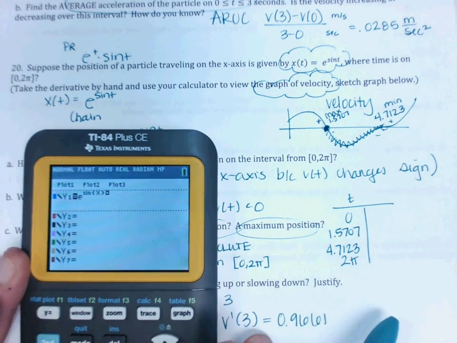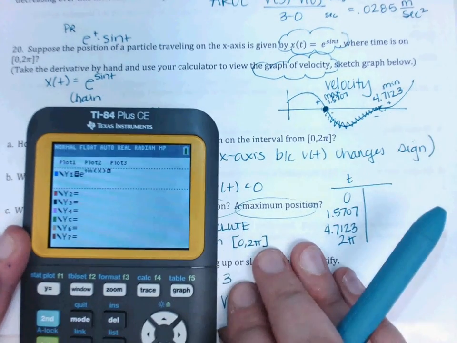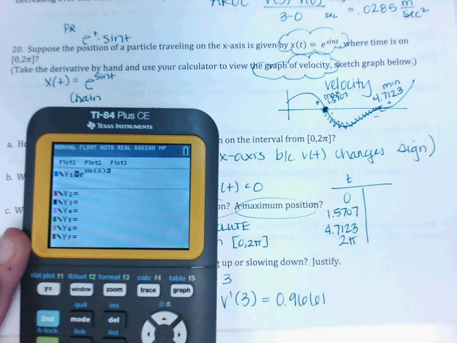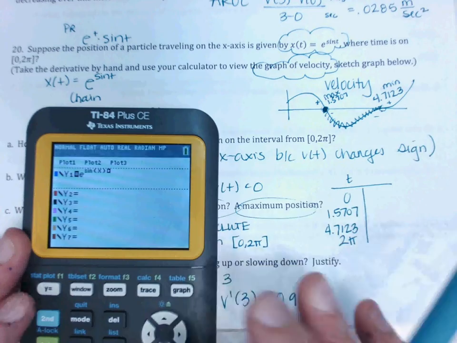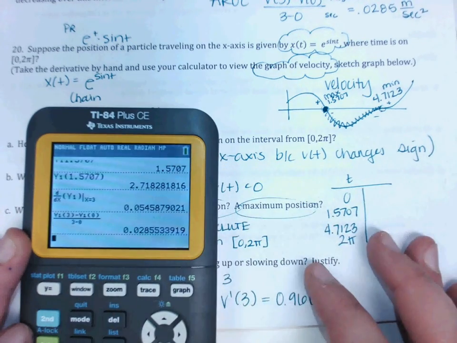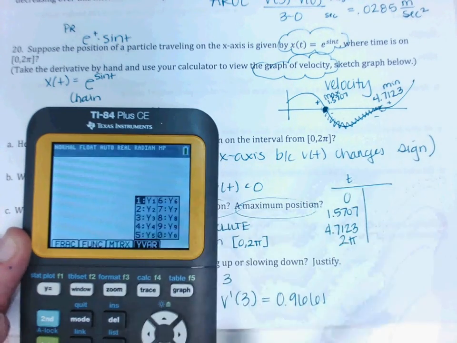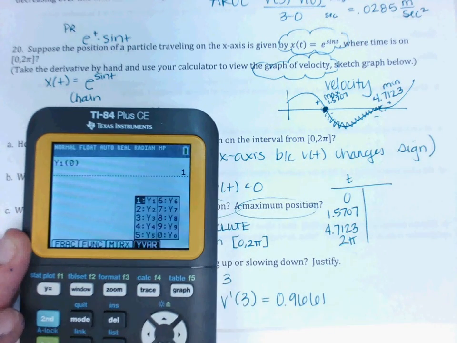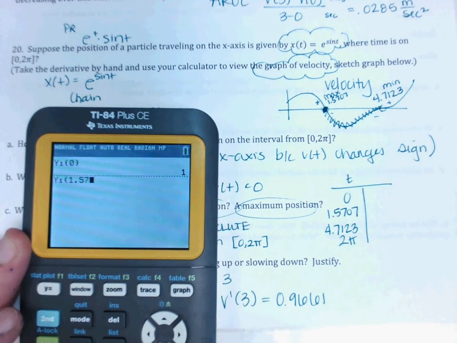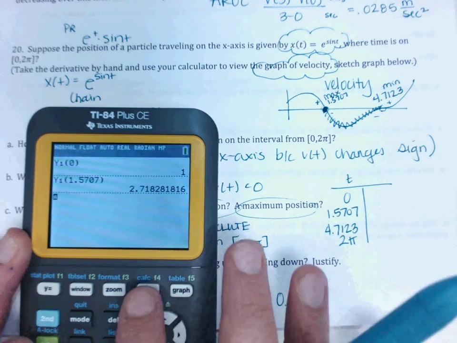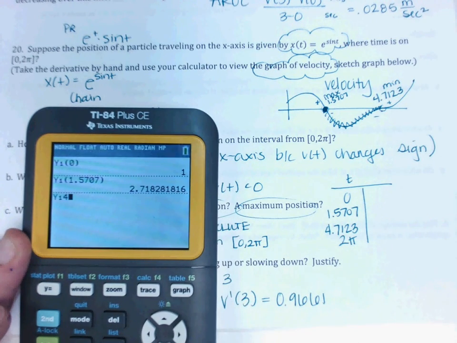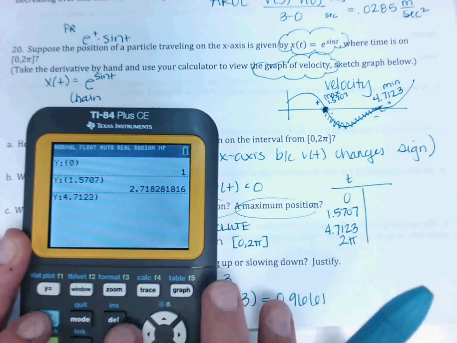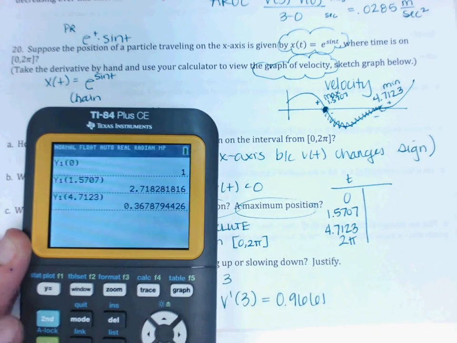Okay? Then remember, if I look at my chart, none of these numbers except 0 are going to be in there because they're all decimals. But that's okay. You can second quit. Alpha trace y1 at 0. Alpha trace y1 at 1.5707. Alpha trace y1 at 4.7123. Oops. Don't forget your little parentheses. And then alpha trace y1 at 2 pi.